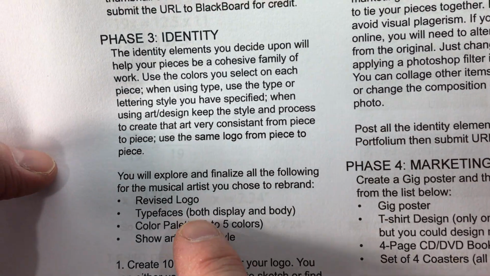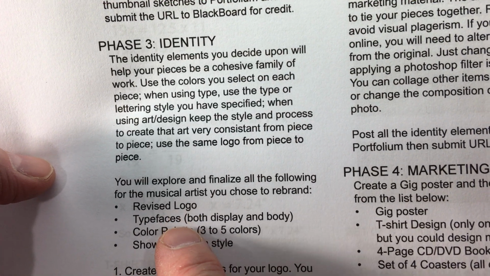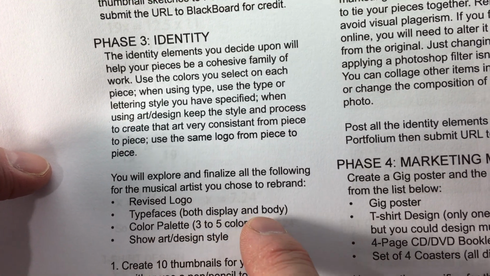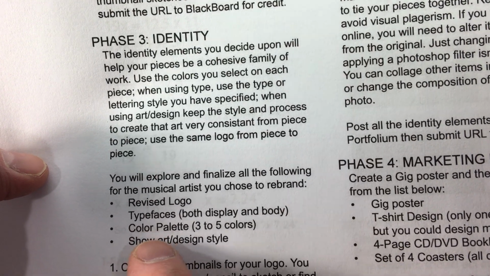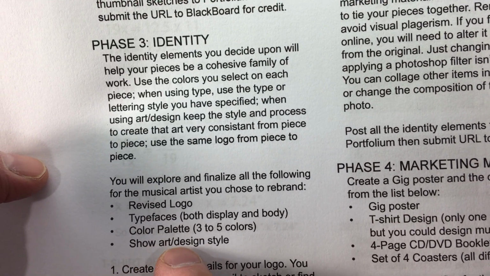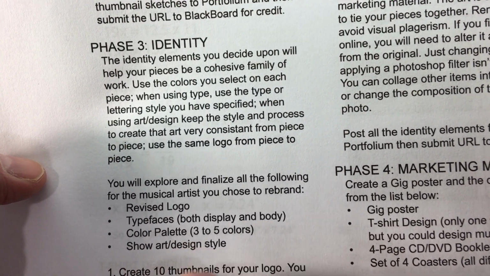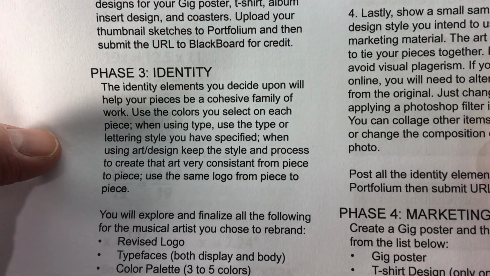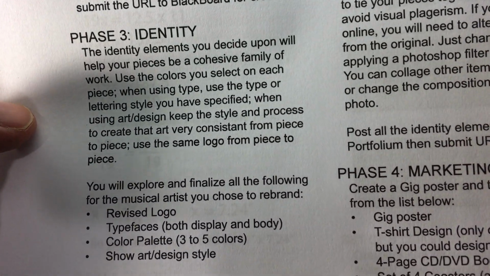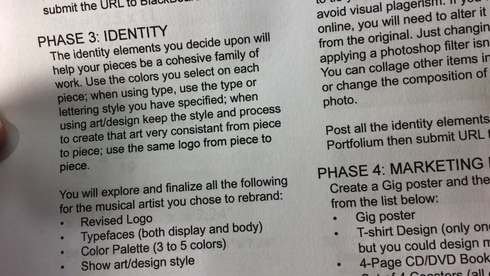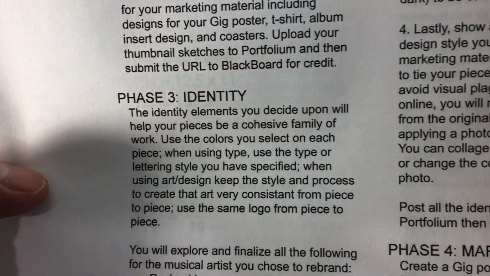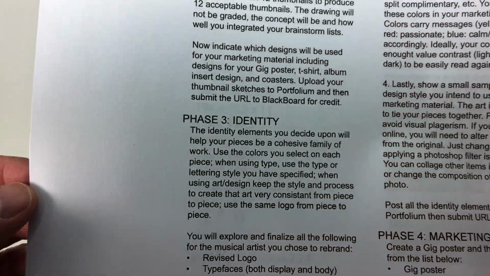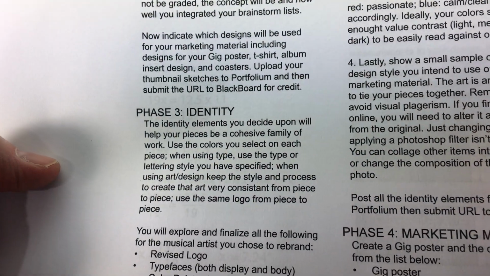It includes your revised logo, your typefaces, both display and body, and your color palette, as well as showing some type of art or style, design style. I'm doing this as the manual, non-digital version, since some of you may be going that way.